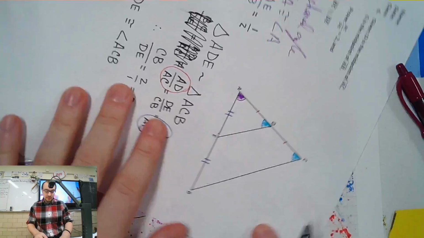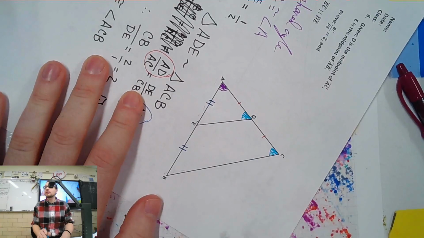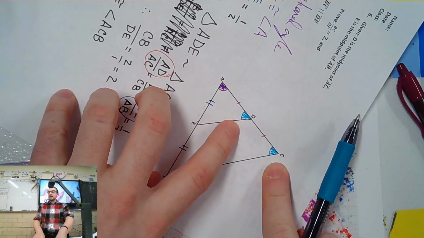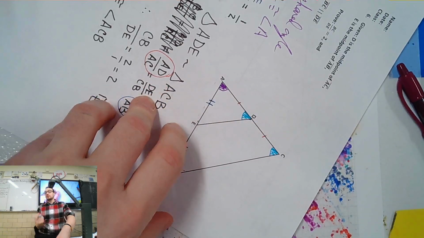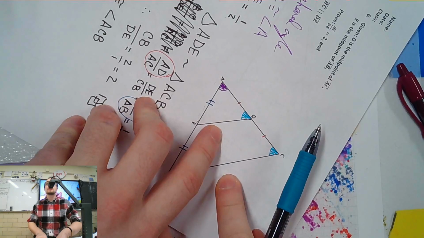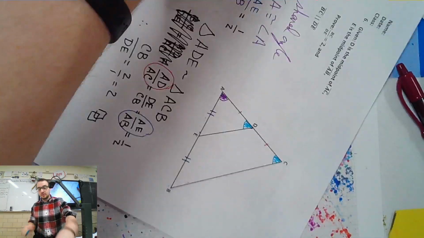Because if you look, I've got CAP converse. Remember, CAP says if the lines are parallel, then corresponding angles are congruent, right? But CAP converse says if corresponding angles are congruent, the lines must be parallel. So we're going to use CAP converse.